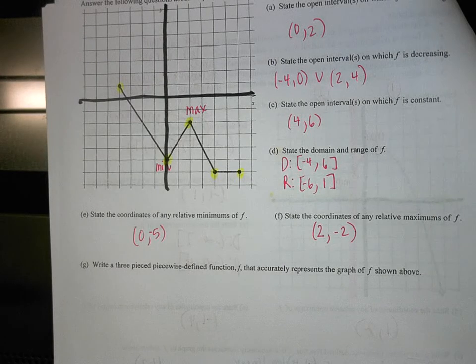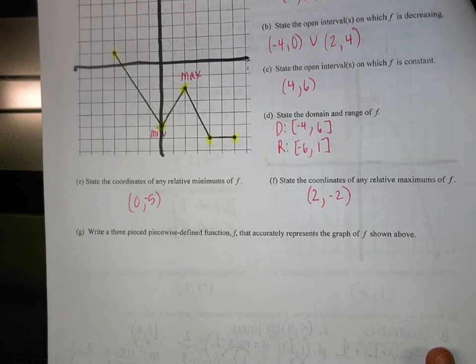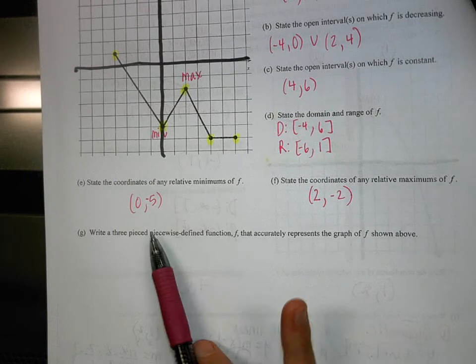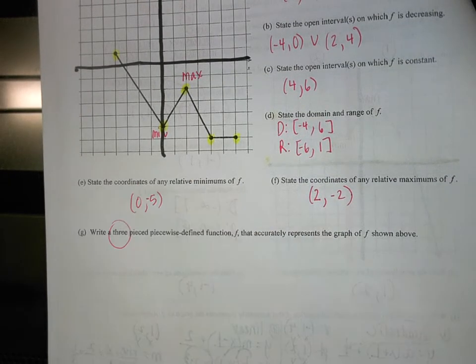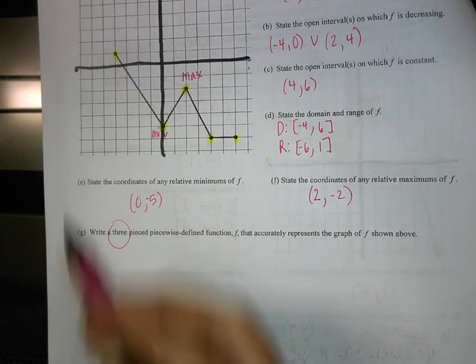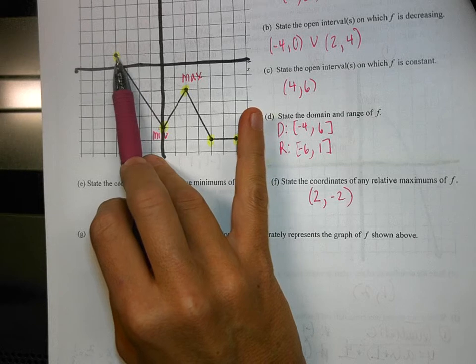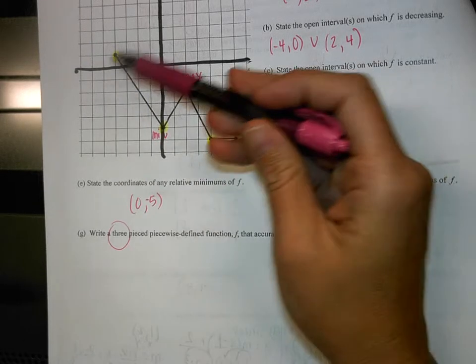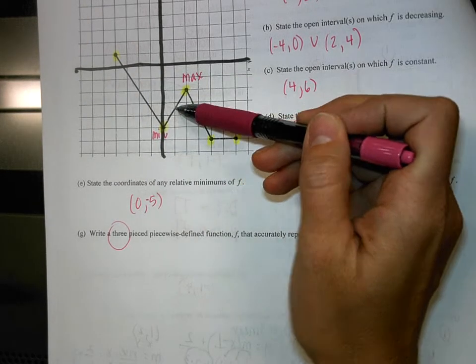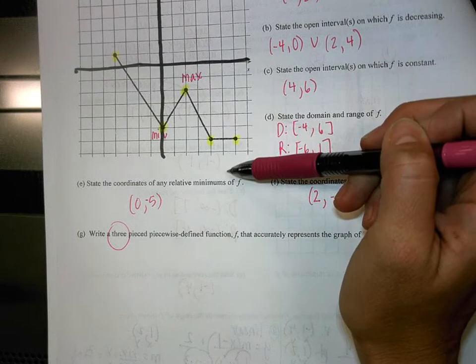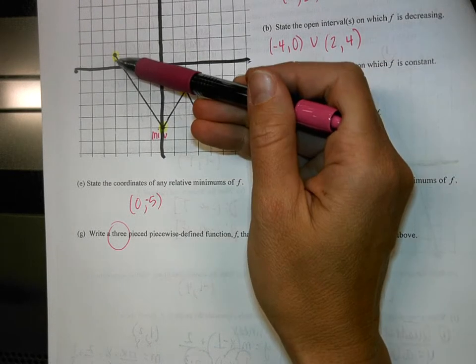All right, now this next part, it says write a 3-pieced. So this time they want 3 equations. Yes? So this one is not a relative maximum because it's not changing directions. So remember, it always has to change from decreasing to increasing or change from increasing to decreasing. And this is not changing directions. It's just starting. Okay?